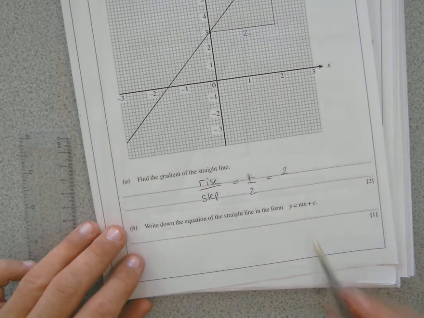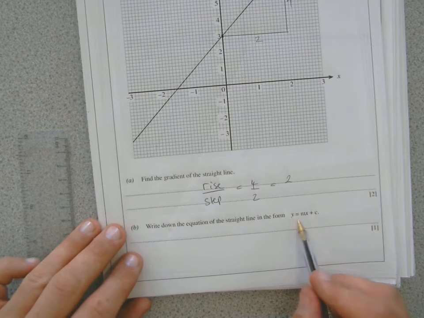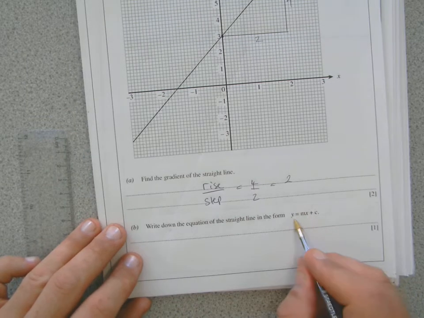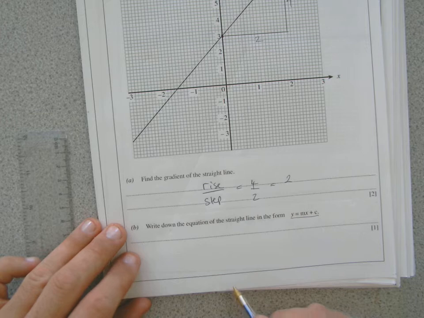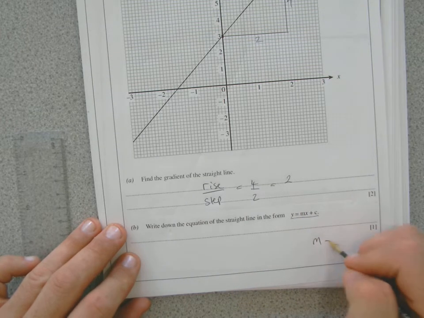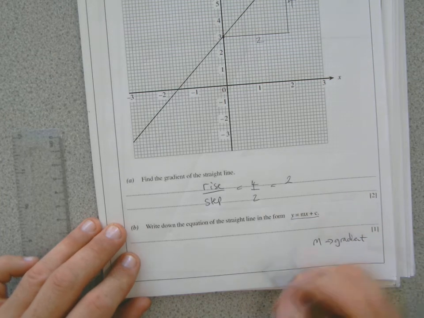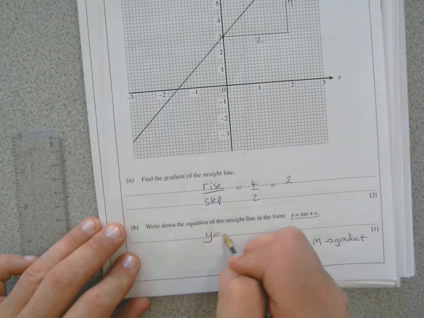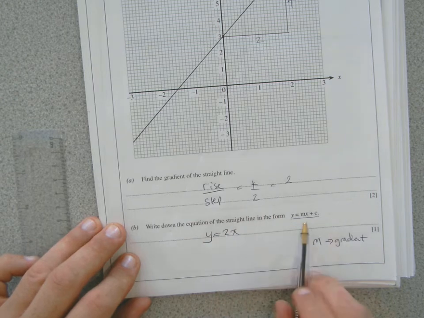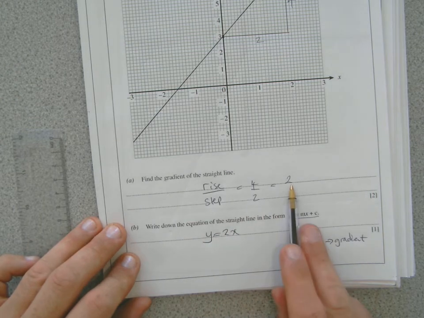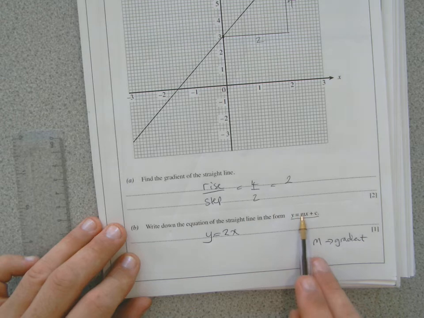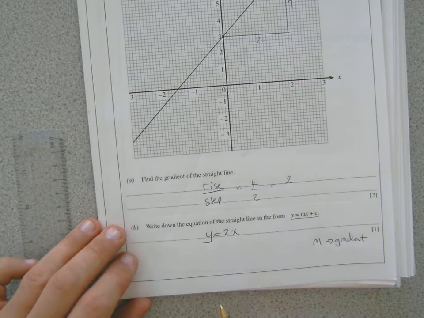Then it says write down the equation of the straight line in the form y equals mx plus c. Now, equations of a straight line are in this format: y equals mx plus c. The m stands for the gradient. So the value in front of the x must be the gradient. So in this case, it would be y equals 2x, because the gradient is 2, isn't it? We've worked that out in part A. So m becomes 2.